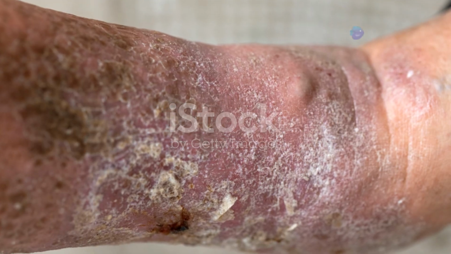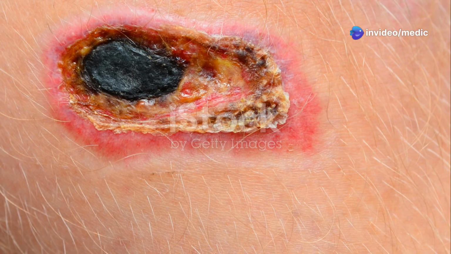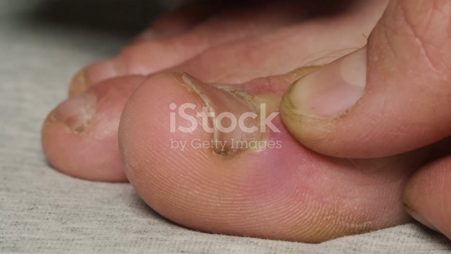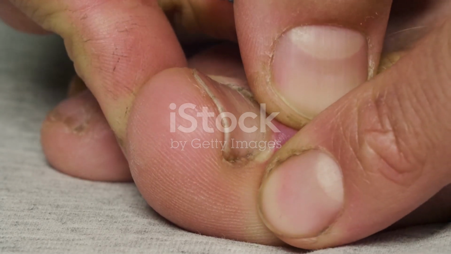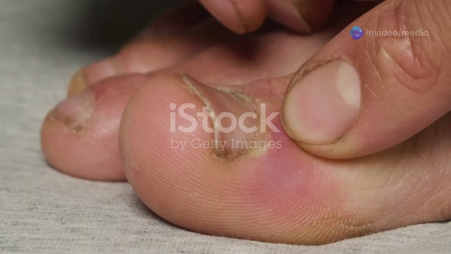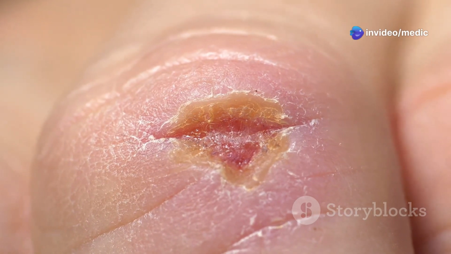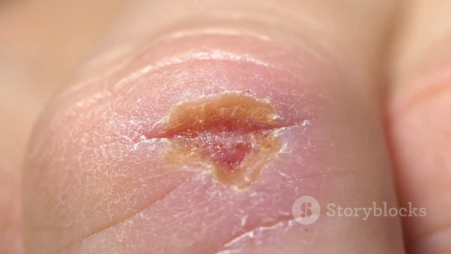Now this is where things get a little graphic, but it's important to understand the difference. Dry gangrene is relatively clean, meaning there's no pus involved. It's just the dead, dried-up tissue. Wet gangrene, on the other hand, is characterized by the presence of pus, a thick, yellowish fluid that contains dead white blood cells, bacteria, and tissue debris. This pus buildup is a sign of your body's immune system fighting the infection, but it also contributes to the foul odor often associated with wet gangrene.